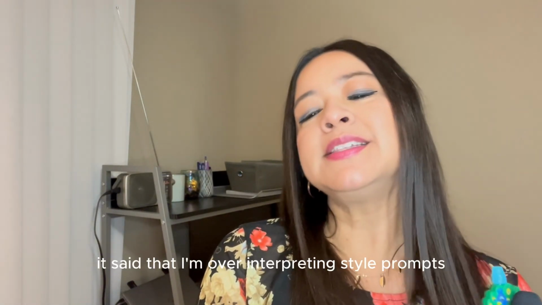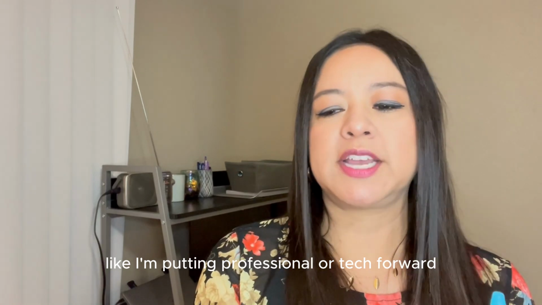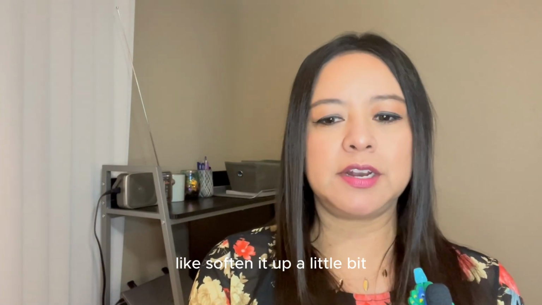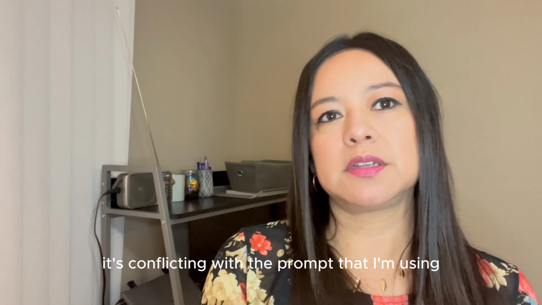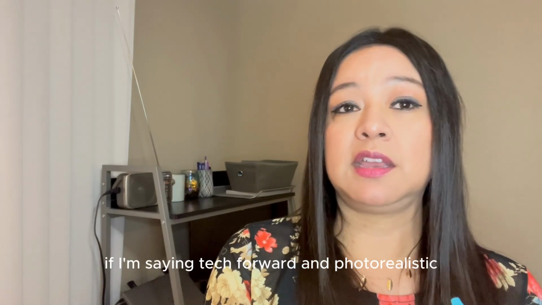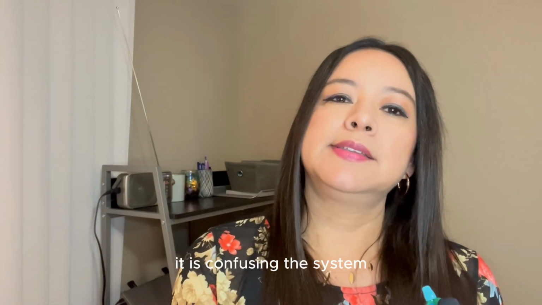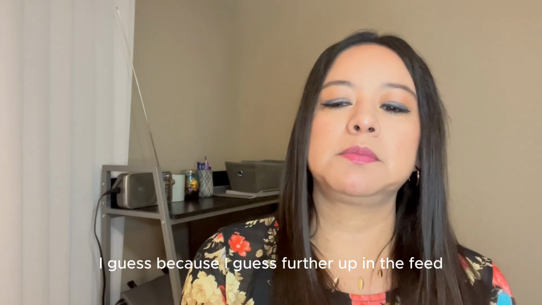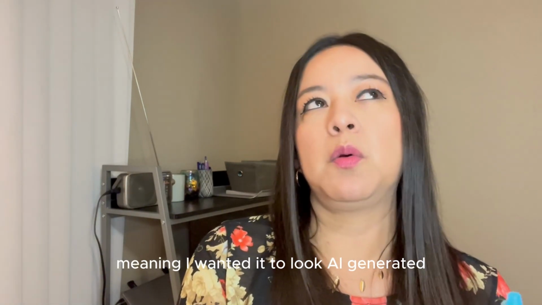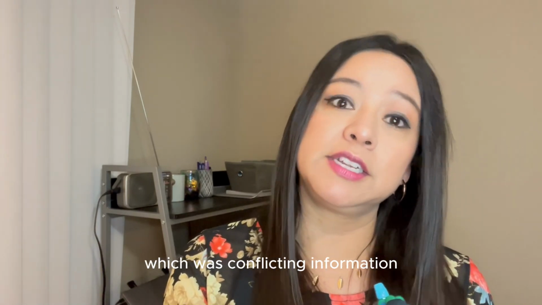Number 2, it said that I'm over interpreting style prompts. Like I'm putting professional or tech forward along with clean my face up a little bit, soften it up a little bit. It's conflicting with the prompt that I'm using with photorealistic. So basically, if I'm saying tech forward and photorealistic in the previous prompts, it is confusing the system, I guess, because further up in the feed I was saying make my face tech forward, meaning I wanted it to look AI generated. But then I was also telling it to be photorealistic, which was conflicting information.